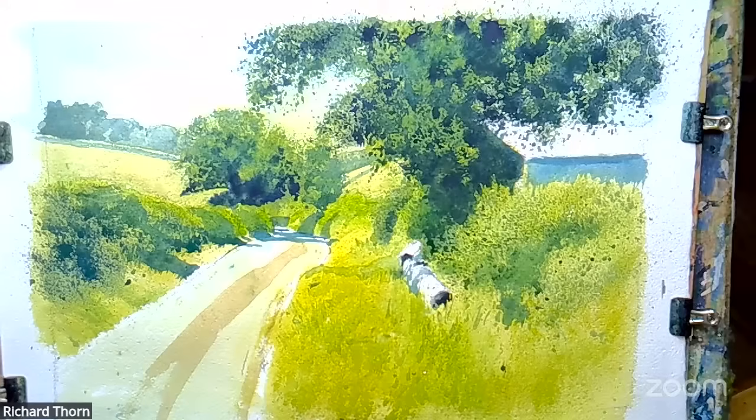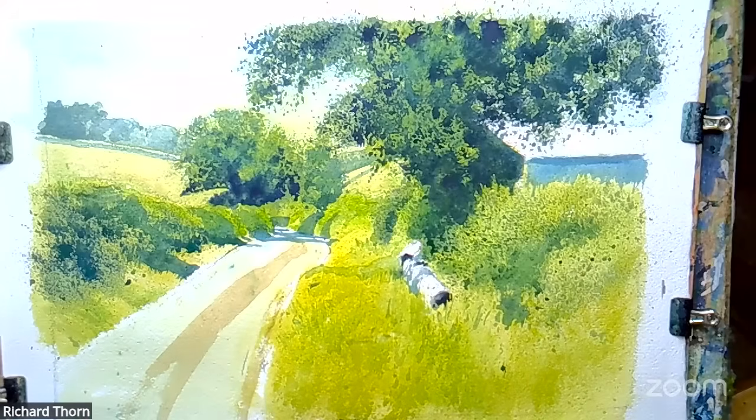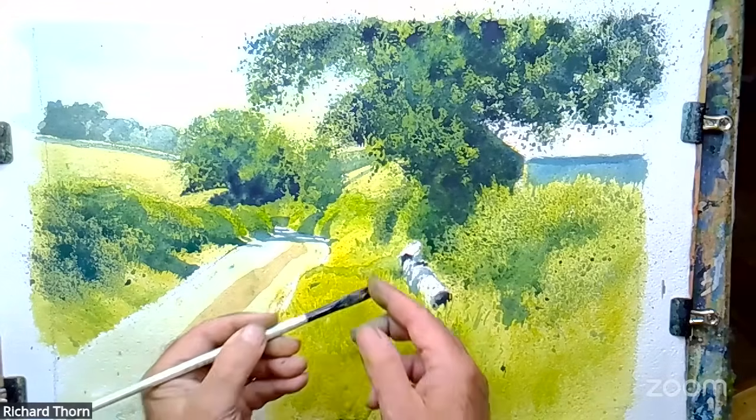Right, now a little bit of magic. I'm going to start lifting off a few colours to create the textures of the plants here. There are a few little passages I just want to sort of lighten up in the grass area so they haven't got just one colour.